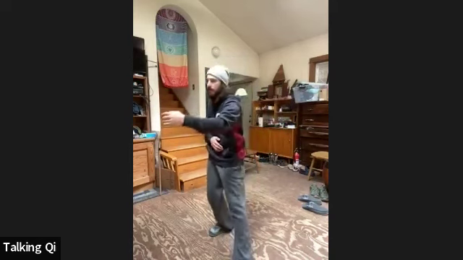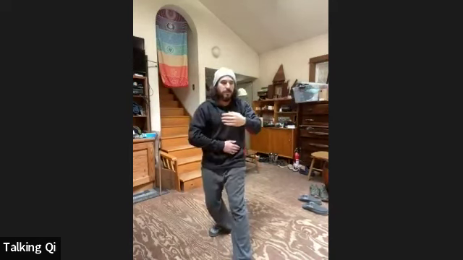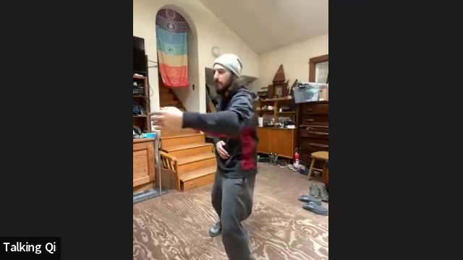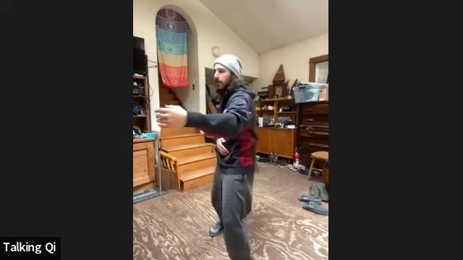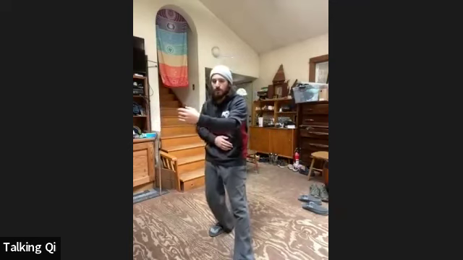Feel free to change directions if you like. The direction of the circle is essentially not important at this point. What's important is the quality of softness in the joint. Let's now go from shoulder to elbow.